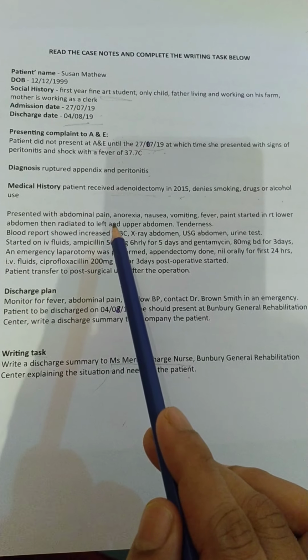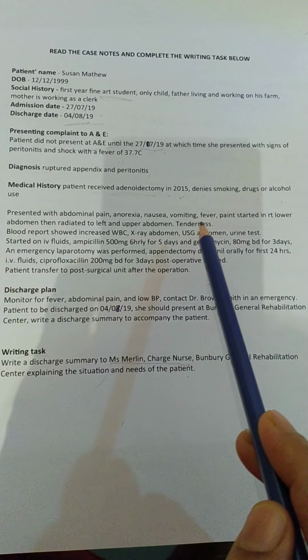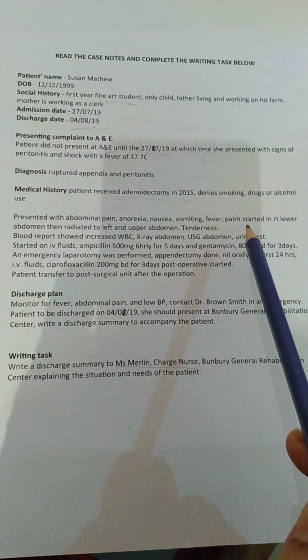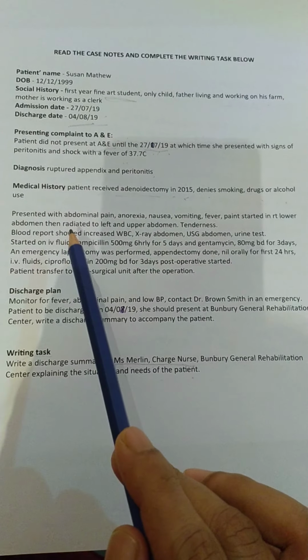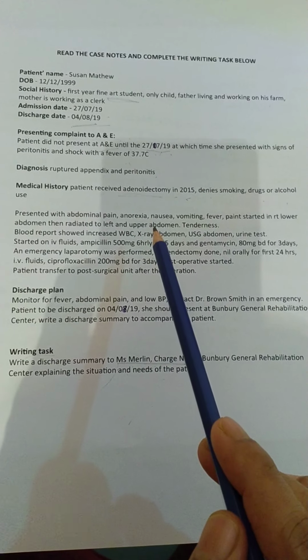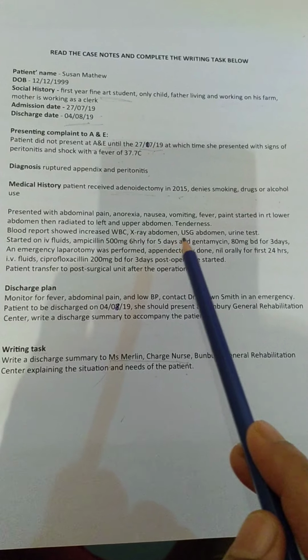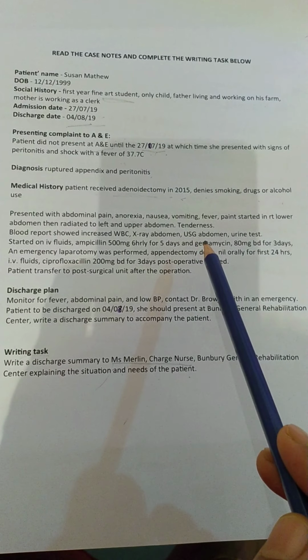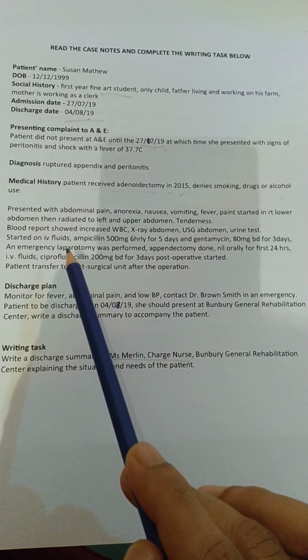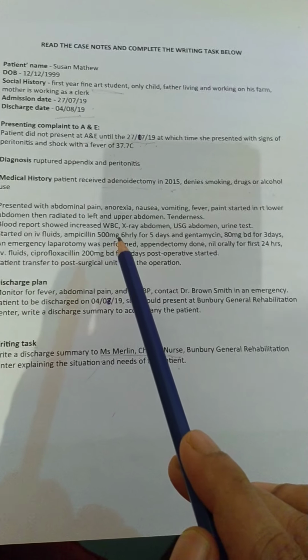Then presented with abdominal pain, anorexia, nausea, vomiting, fever. Pain started in right lower abdomen, then related to left and upper abdomen. Tenderness, blood report showed increased WBC, X-ray abdomen, ultrasonogram abdomen, urine test, started on IV fluids.